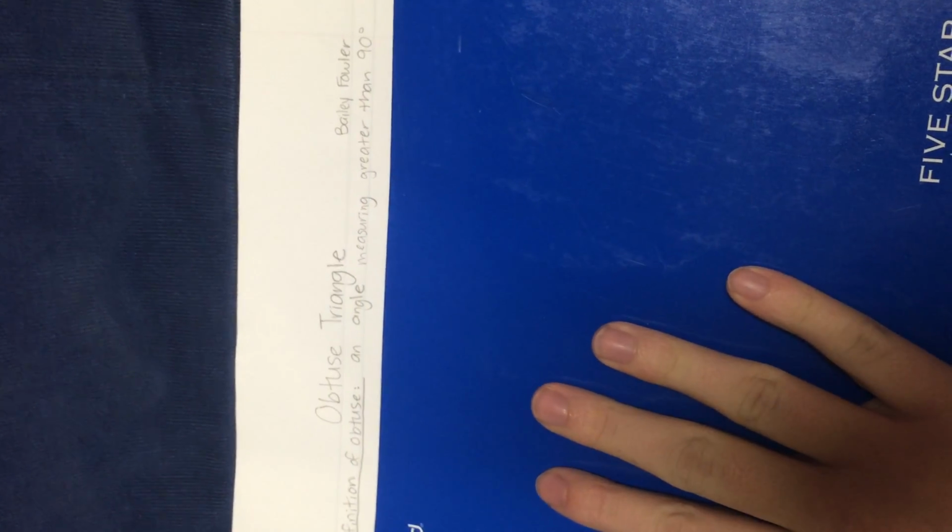In our last video, we learned how to find the area of a right triangle. In this one, we're going to learn how to find the area of an obtuse triangle. So before we start, we're going to look at the definition of obtuse. An obtuse angle is an angle measuring greater than 90 degrees.